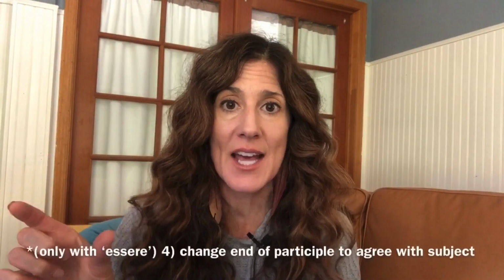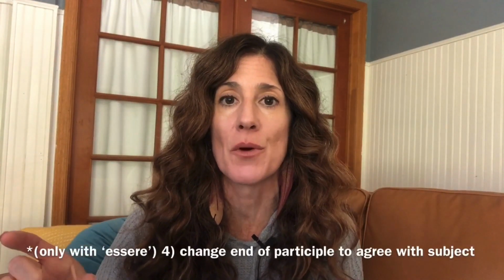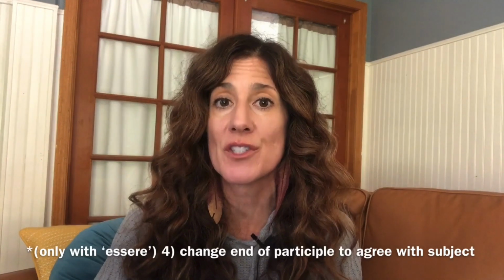The fourth step only happens if you're using essere as the auxiliary verb, and what you're going to do is take the end of the past participle and make it agree with the subject.